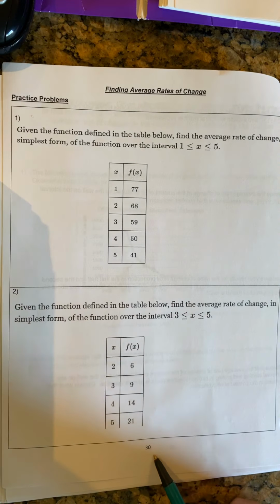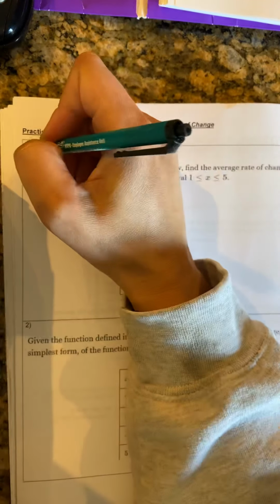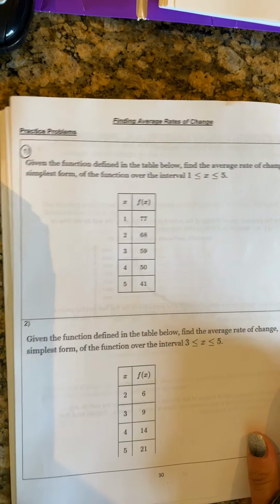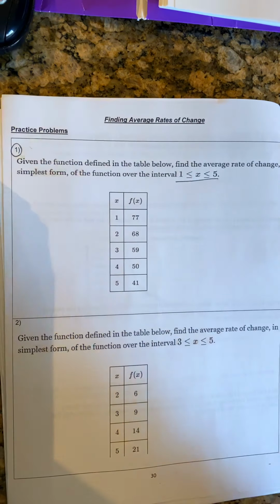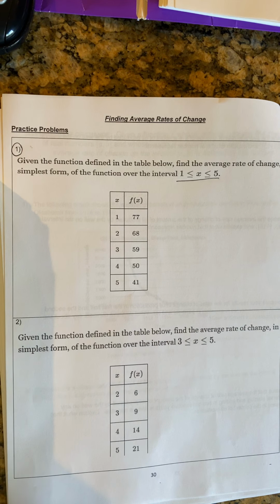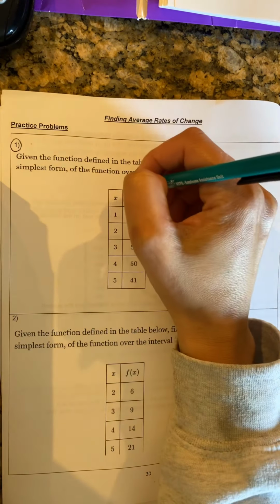So we are going to go to page 30, and I'm going to do question 1 for you. It says, given the function defined in the table below, find the average rate of change in simplest form of the function over the interval 1 to 5. So right here, they gave you the x values. They want you to go from 1 to 5 and find the rate of change or the slope between 1 and 5. Now, one way they could give it to you is in table form, which is what this question has it in.